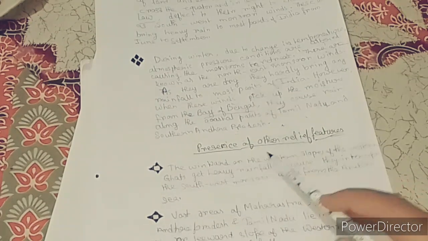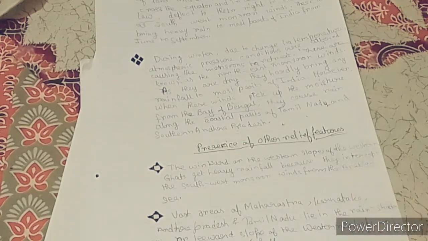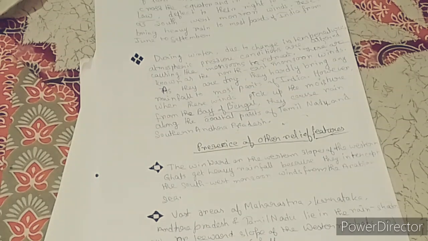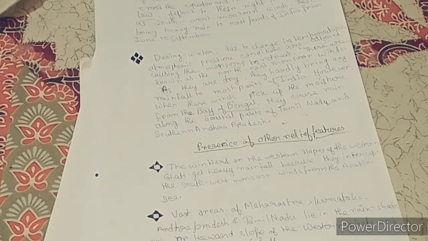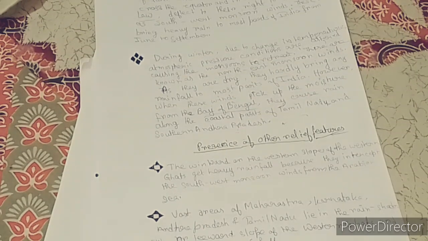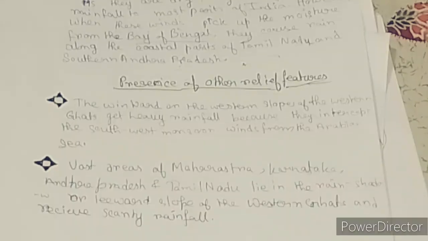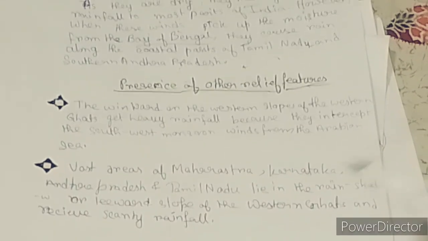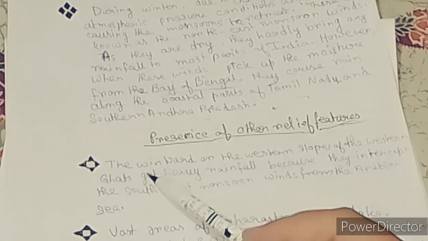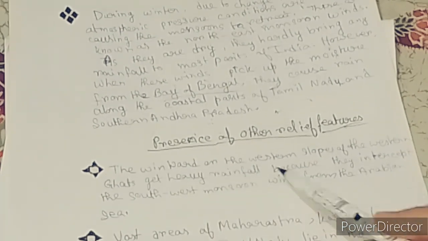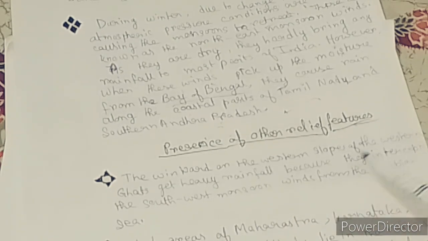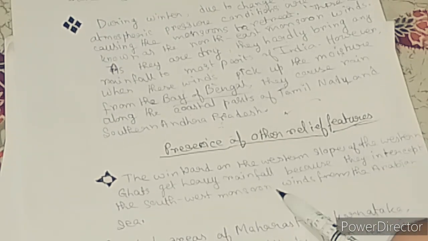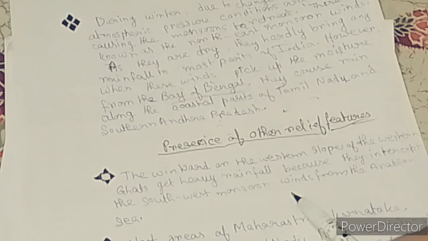Now, next point, presence of other relief features. So, what are the factors of other relief features that are present on India? Let us read this point also. Now, we'll read about the presence of other relief features. As you can see, the windward western slopes of the Western Ghats get heavy rainfall because they intersect the southwest monsoon winds from the Arabian Sea.